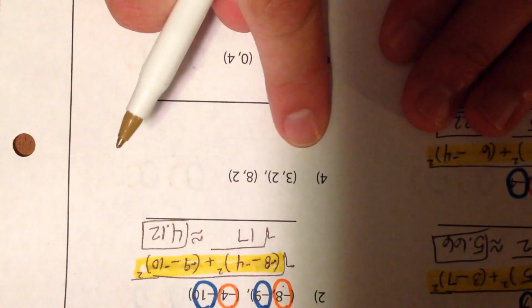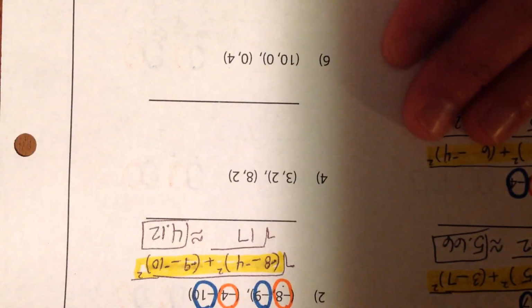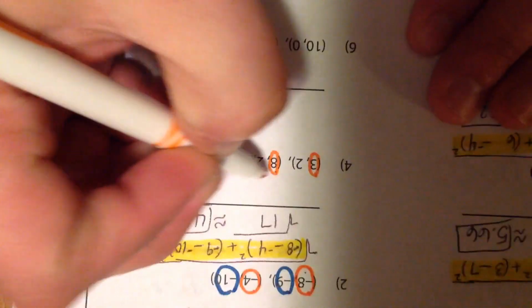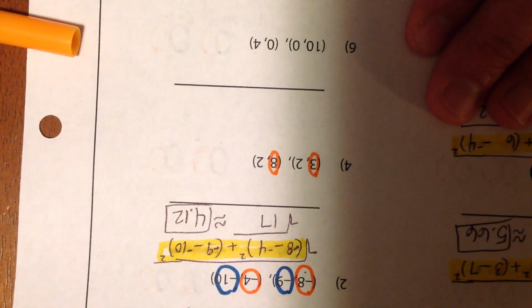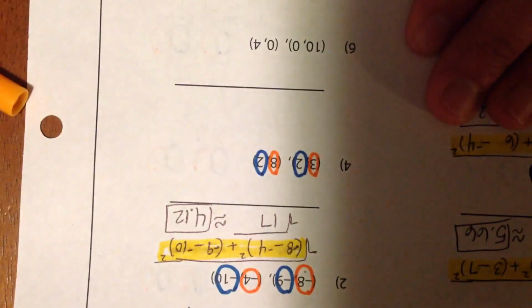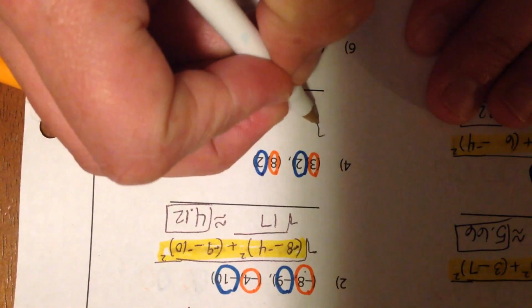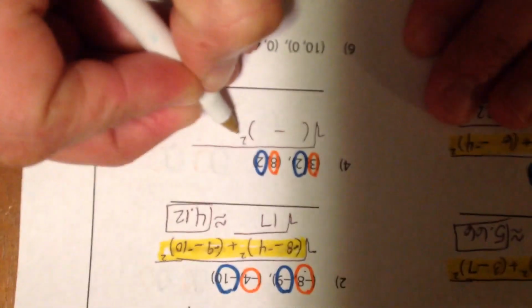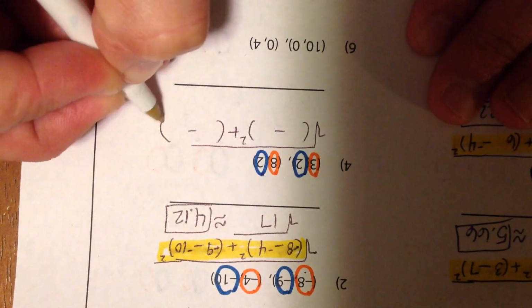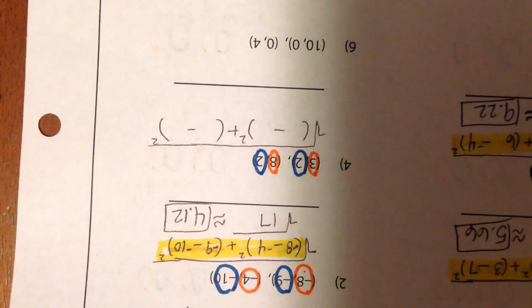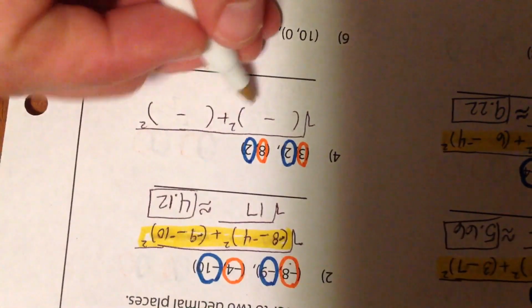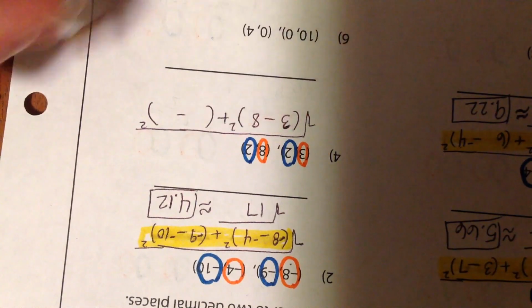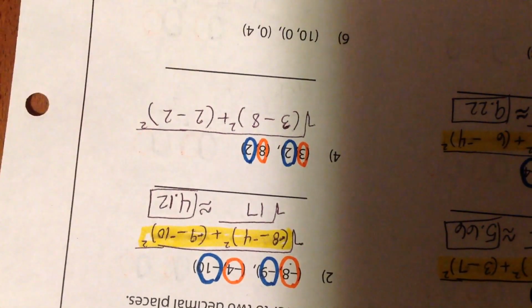In the next example, I want to find the distance between (3, 2) and (8, 2). So again, I circle my x values, and I circle my y values. Inside my equation, I'm going to find the difference of my x's squared plus the difference of my y's squared. My x's would be 3 minus 8 quantity squared, and the difference of my y's would be 2 minus 2 squared.